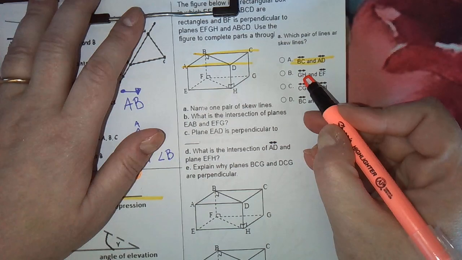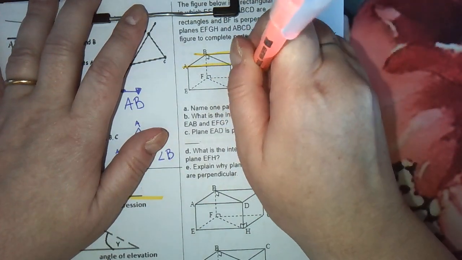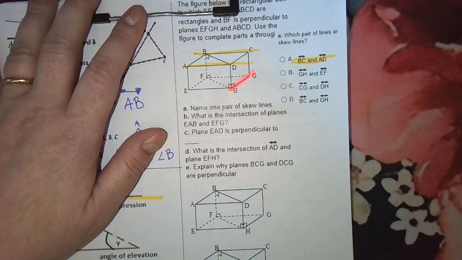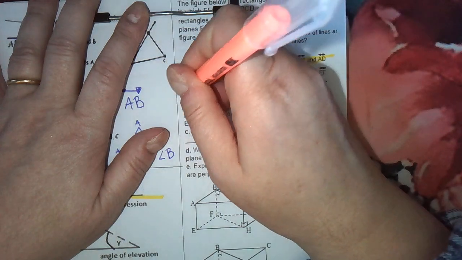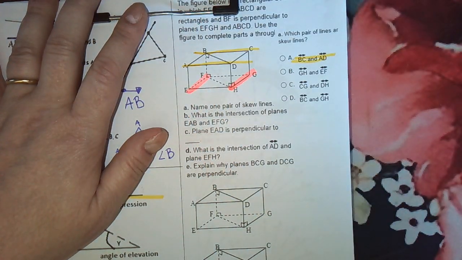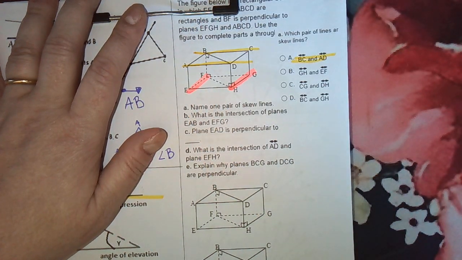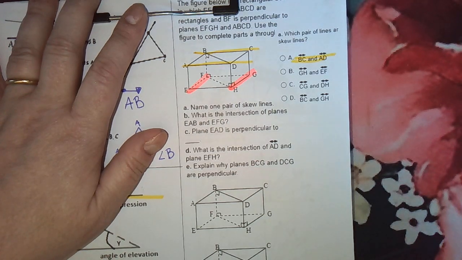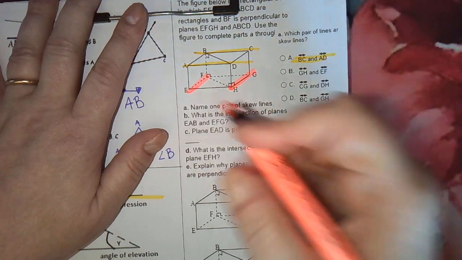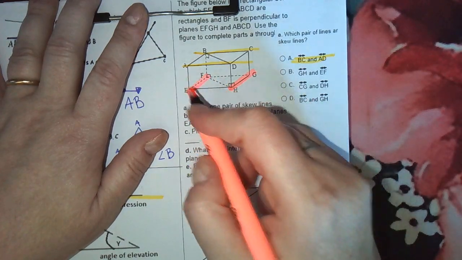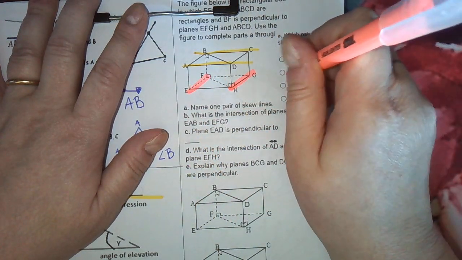Okay, let's look at GH and EF. Those look like they are on the same plane. They're on the bottom side of that box.